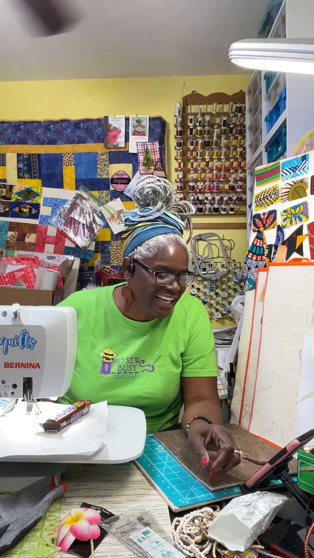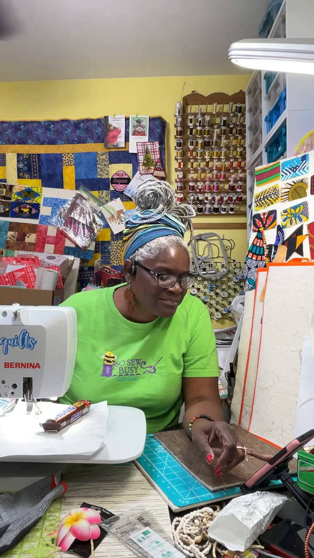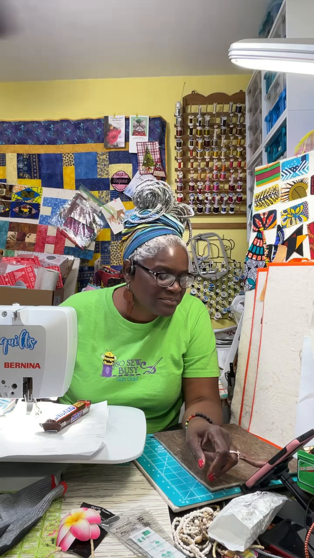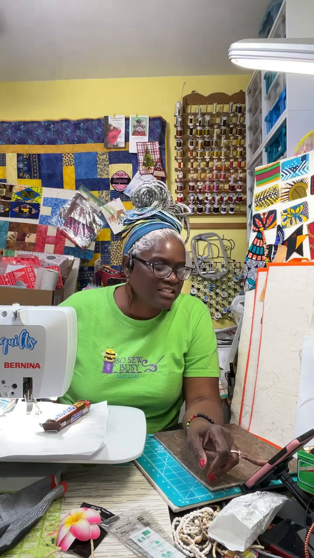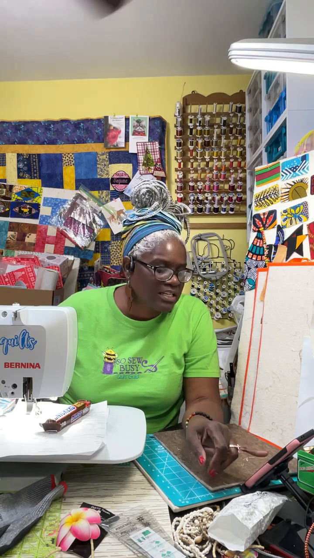You was looking at that on the wall. Jason says that it's all free motion quilting motifs on the fabric. Liz Wilson is here saying hello.